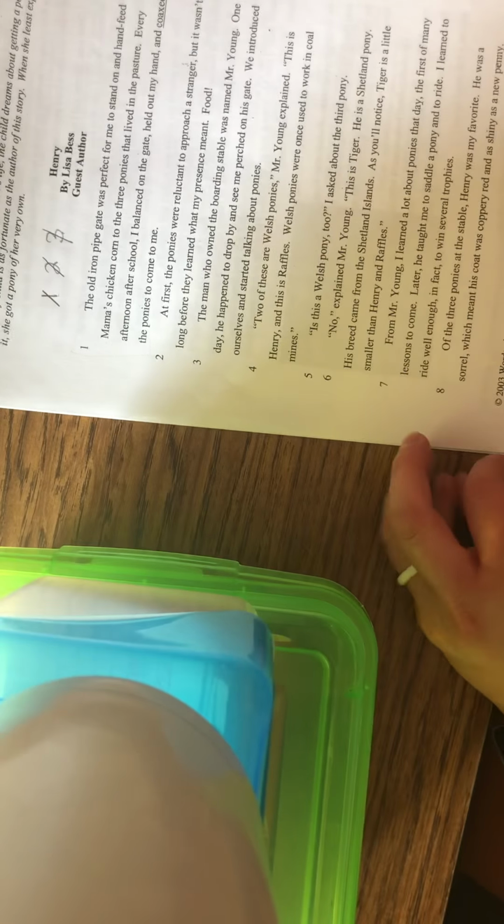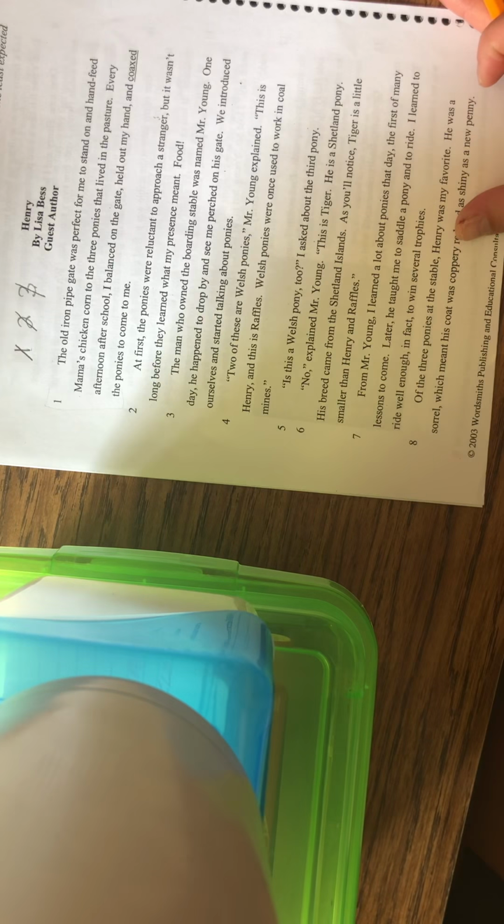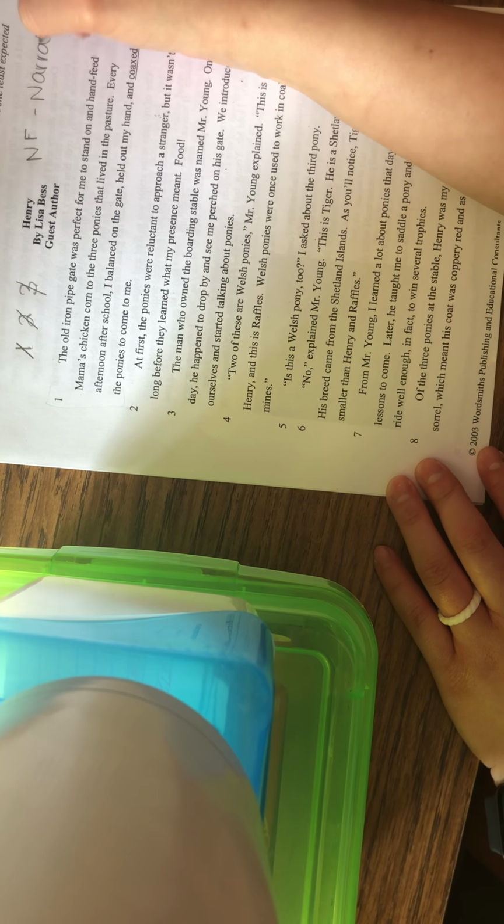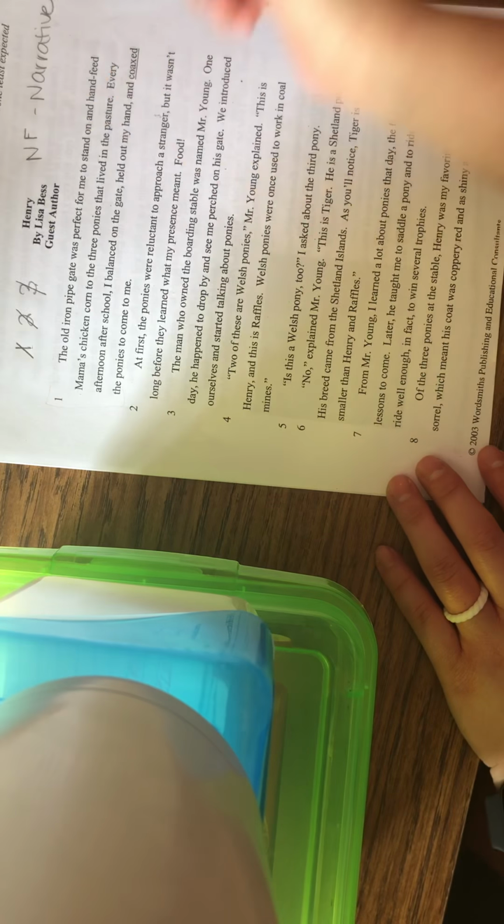Let's say we went through the blurbs. With this text, actually, this is a nonfiction narrative. So they always write the genre here on top: nonfiction narrative. Because this is a narrative, it would be 1 sentence for each page. So I go through the whole thing. I'd start with, okay, the little girl started on the gate. This is where she meets Mr. Young. Her and Mr. Young start talking about ponies, and then Mr. Young starts telling her about the ponies. Then she meets Henry the horse, Raffles, Tiger. And then it starts to talk about where she learned a lot about ponies that day.